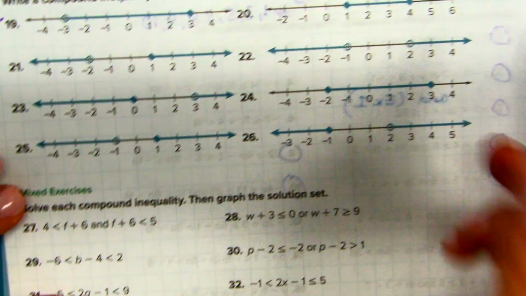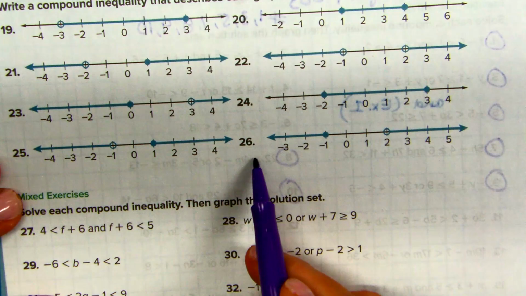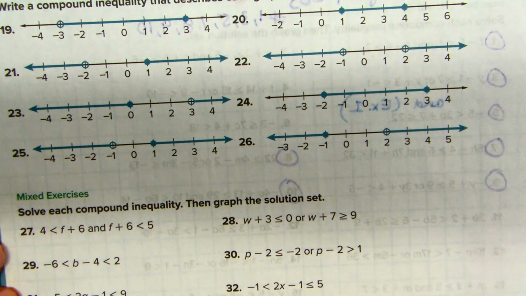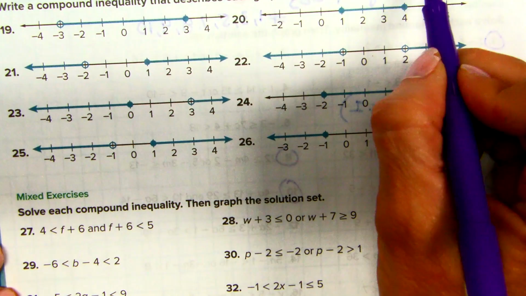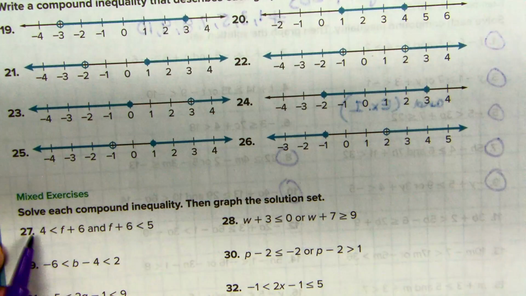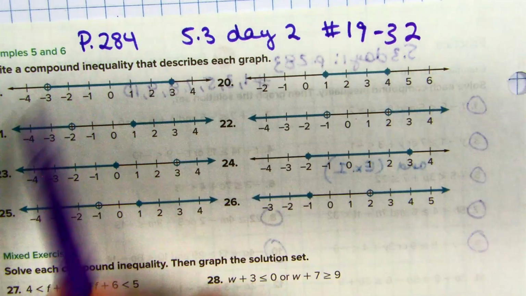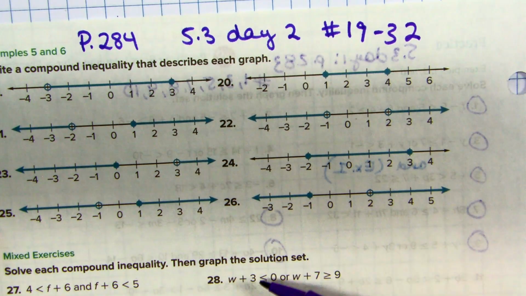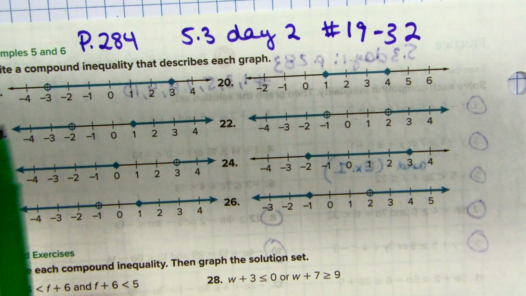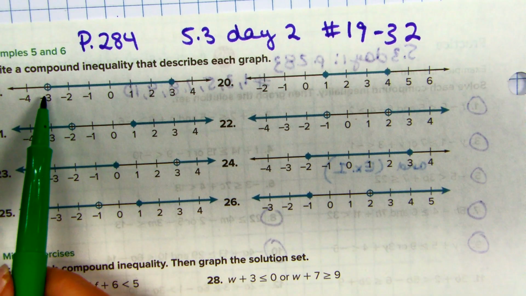There is no work to show for 19 through 26. The ones you're going to have to show for are the 27 through 32. 27 through 32 are the ones we did yesterday, okay? These take seconds to do. I'm going to get you started. The most of your time and work will be spent on doing the ones from yesterday, okay? Just more practice.